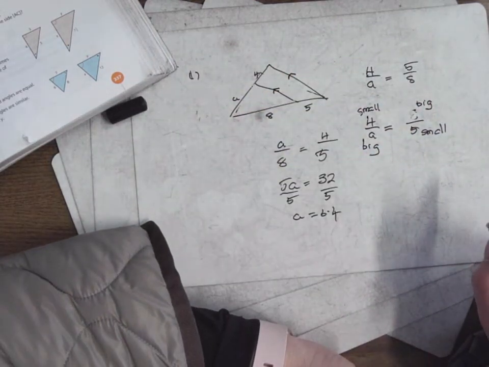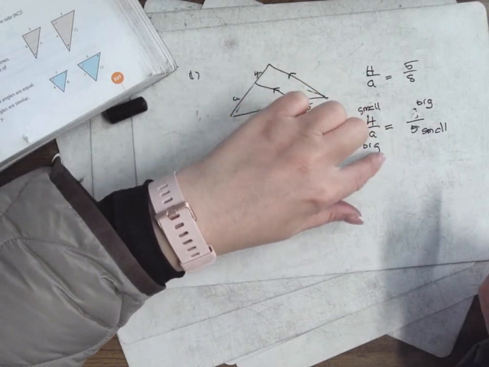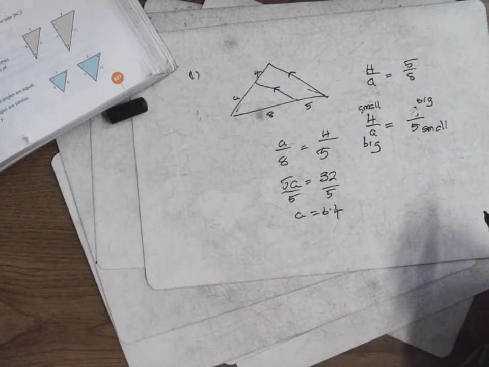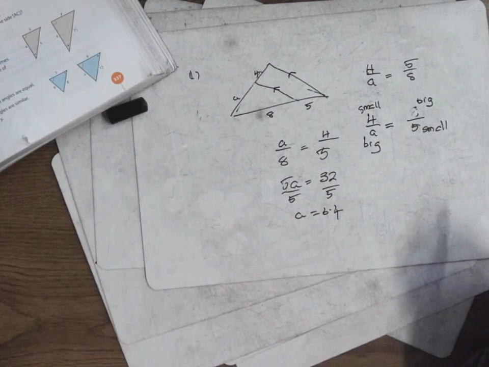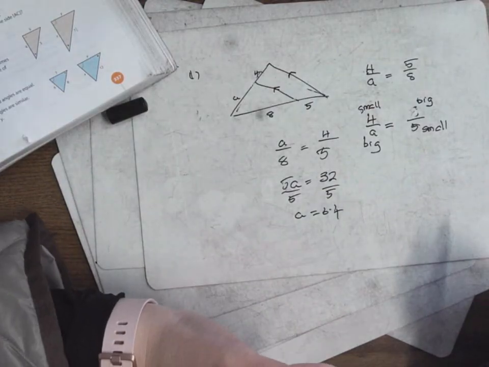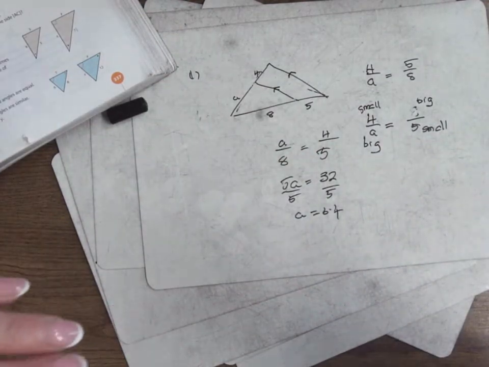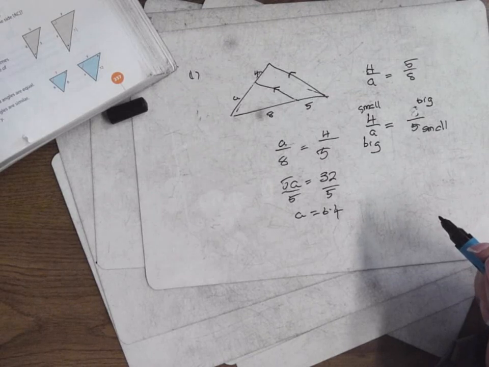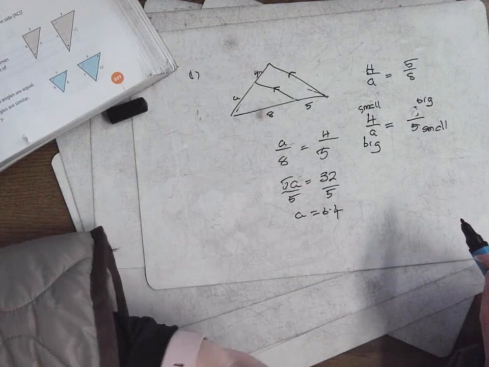And could you do this? Big over small equals big over small. Yeah, so you should have gone a over 4 equals 8 over 5, and then you would have got the right answer. They have to be consistent. So if you do big over small, you must always do big over small. If you do small over big, you must always do small over big. Does that make sense to you? Yeah. You did small over big and then big over small, which is the most common mistake, but you have to be consistent. So if you do small over big, the other side has to be small over big. Does that make sense to you?